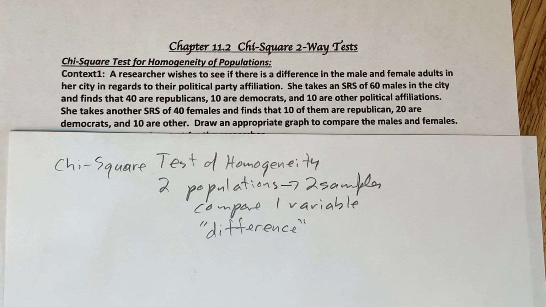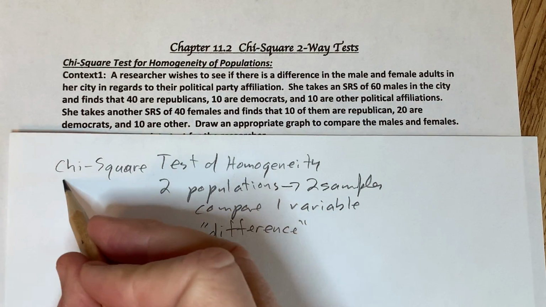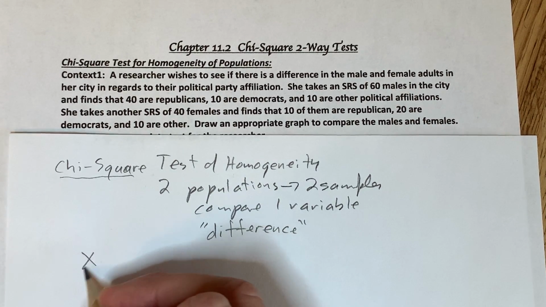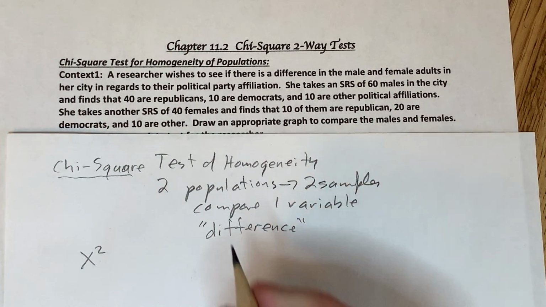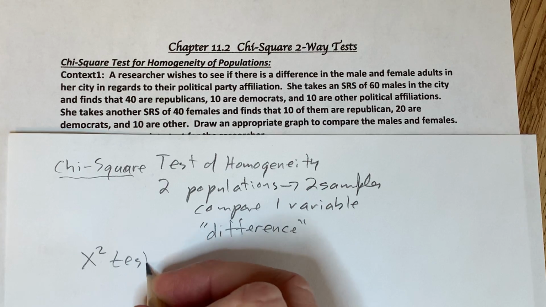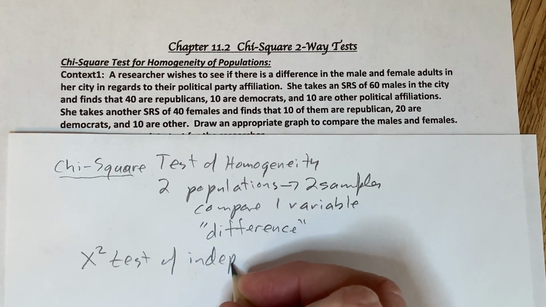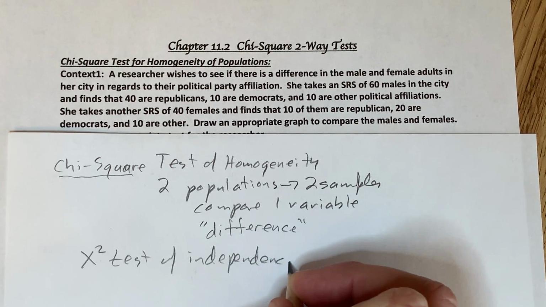And once again, it cannot be quantitative. It can't be something like height or weight or something that's listed in a quantitative way. And so that's the first kind of test that we're going to look at an example for. And the other way of saying chi-squared is the Greek letter chi. So a chi-squared test of association or independence, or you could just call it a chi-squared test of independence, and that's going to be our second example.